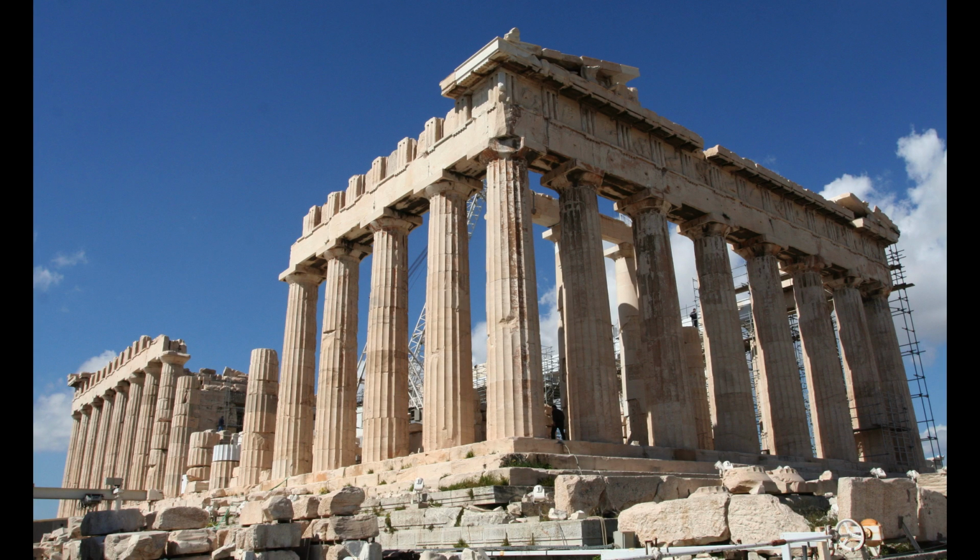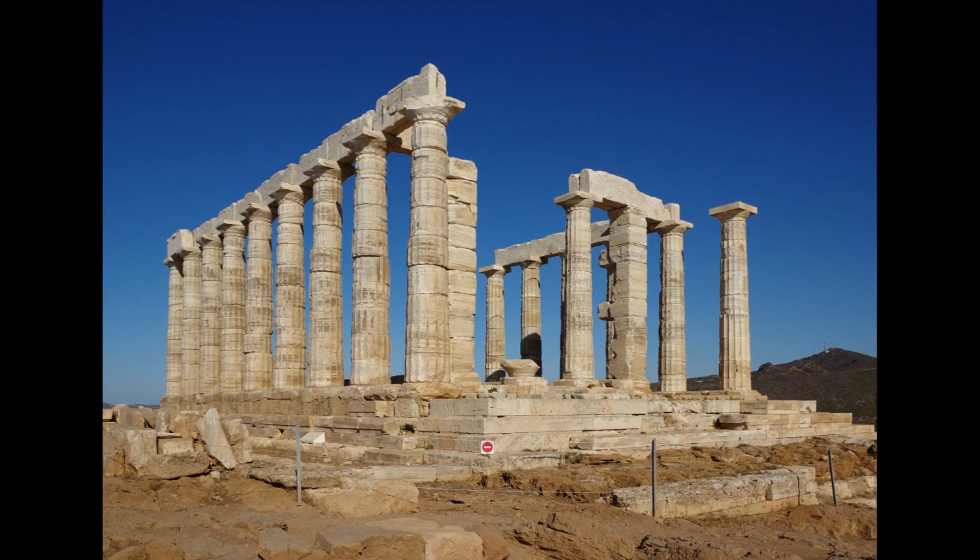This here is a photo of the Parthenon on the Acropolis at Athens. You can see, for example, the flutes of the columns with the sharp ridges between them. And here you can see the remains of the Temple of Poseidon in Sunion, not far from Athens.